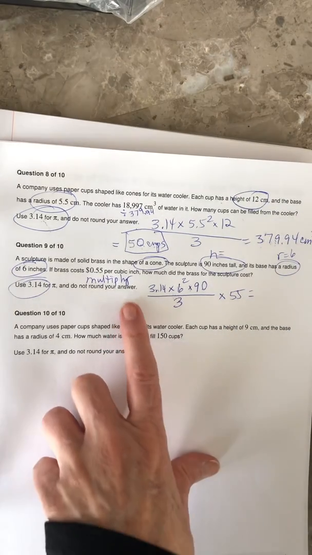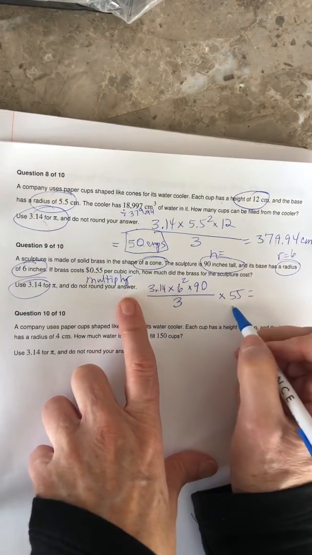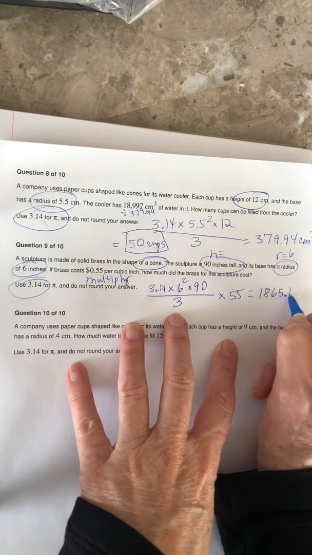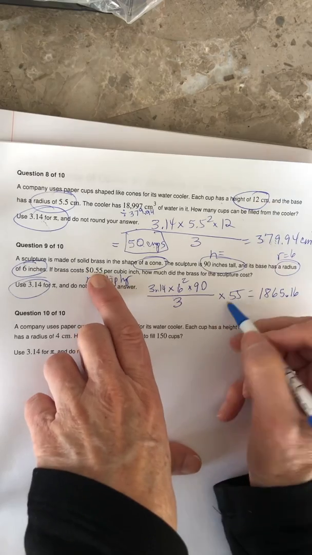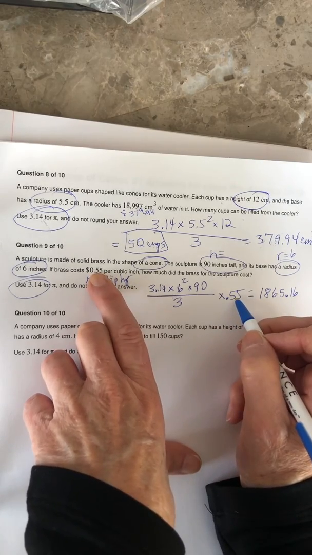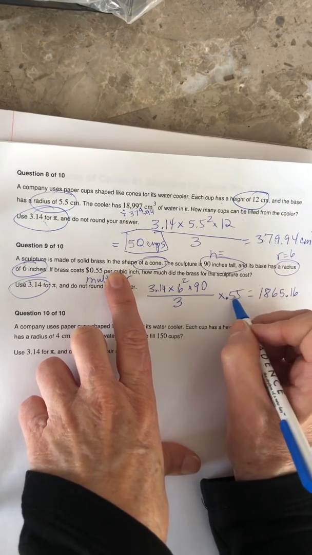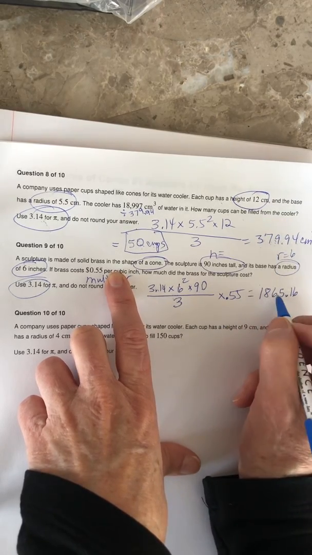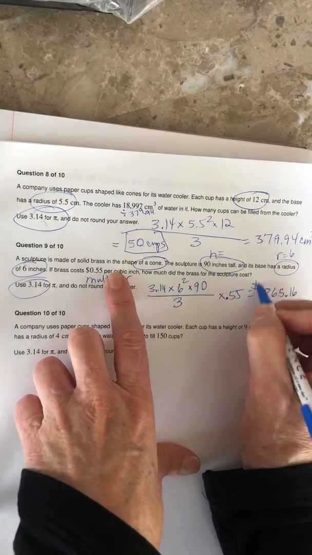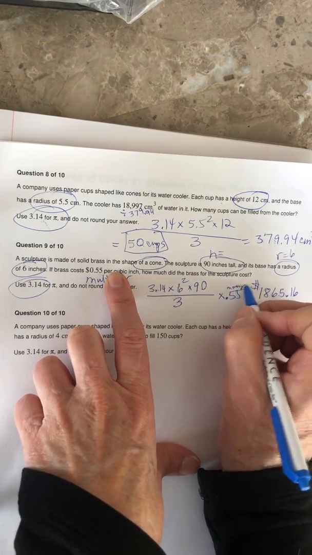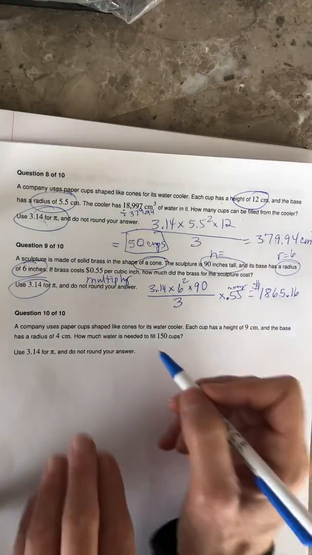And that answer will be 1865.16. Remember, 55 cents per cubic inch, so this is 55 cents times all of those cubic inches. It's going to be dollars, guys, not cubic inches, because that's money. All right, last one.